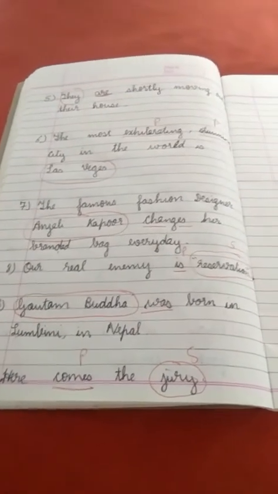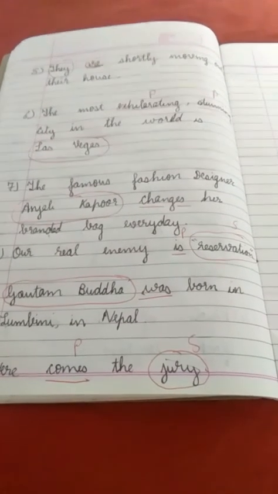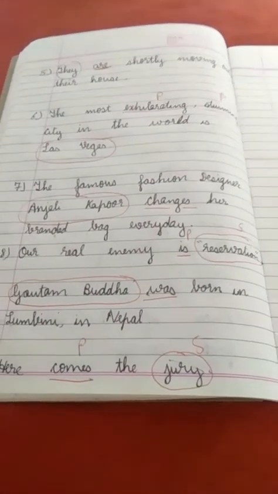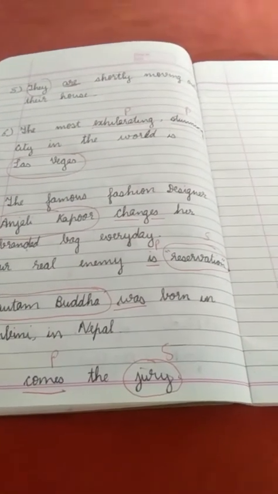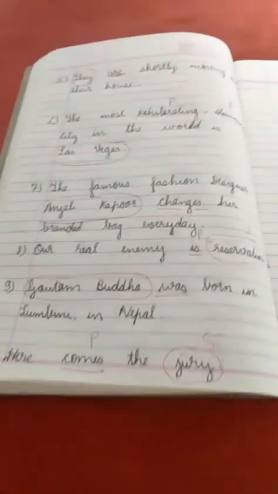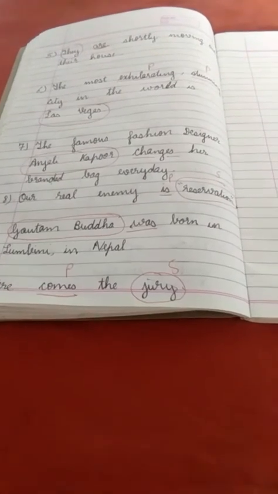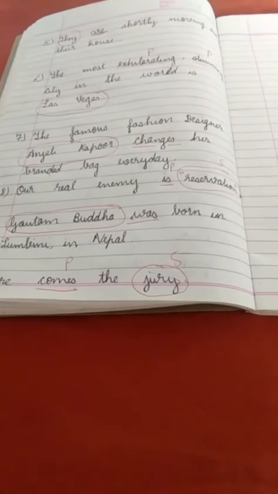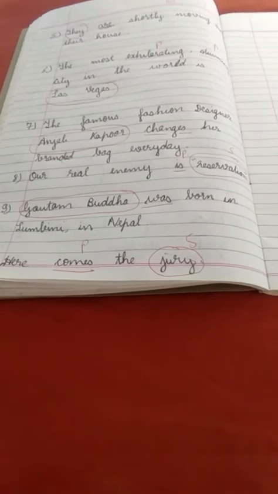Now, seventh, the famous fashion designer Anjali Kapoor changes her branded bag every day. Now, Anjali Kapoor is the subject, that's why I encircled it, and changes is a verb, that is the predicate. Eighth sentence, our real enemy is reservation. Now here again the predicate is coming before the subject reservation. Now ninth, Gautam Buddha was born in Lumbini, Nepal. Now Gautam Buddha is the subject and was is a verb, so it is a predicate.